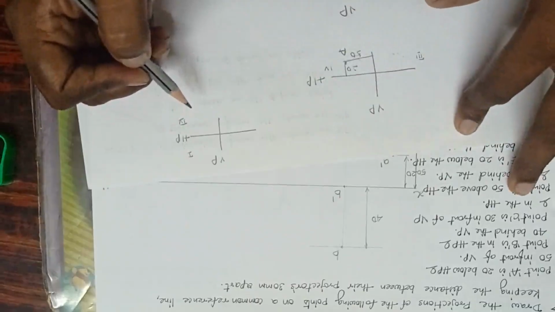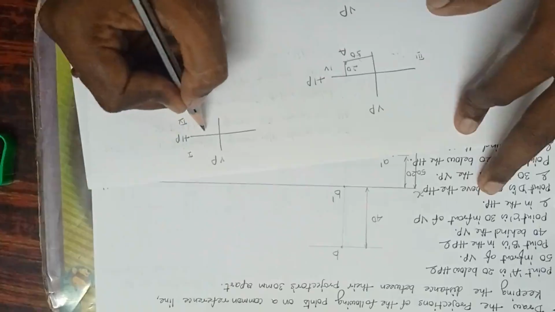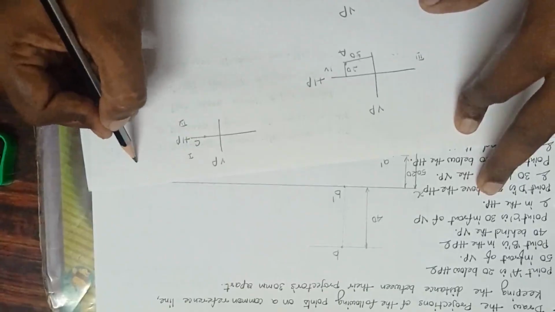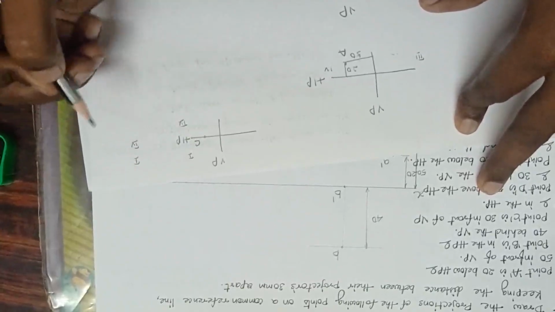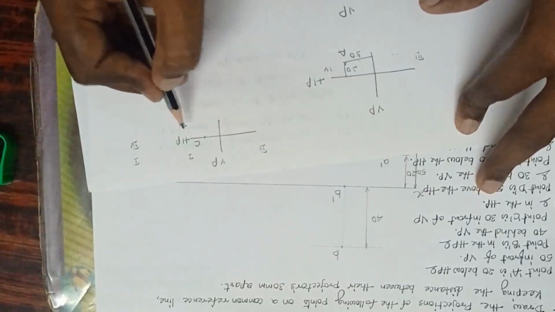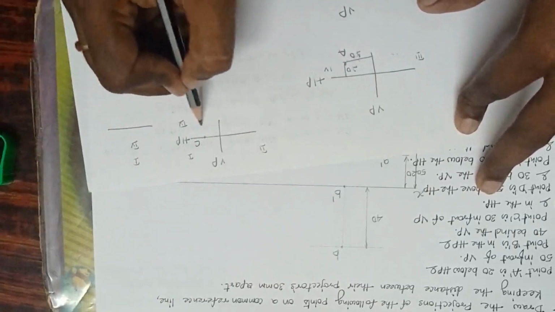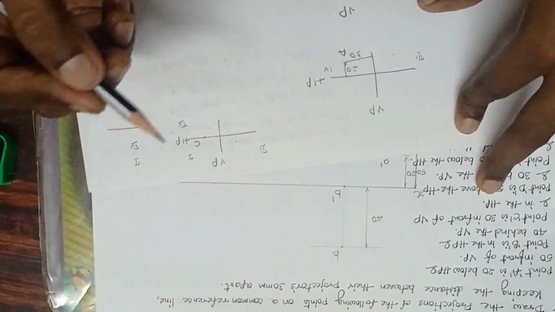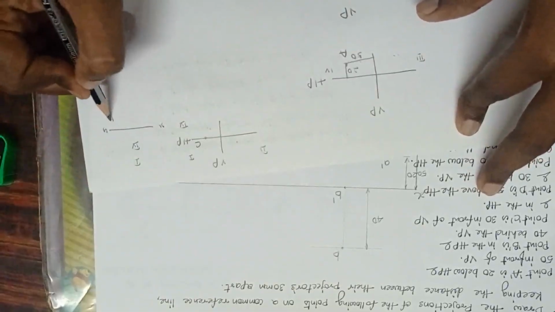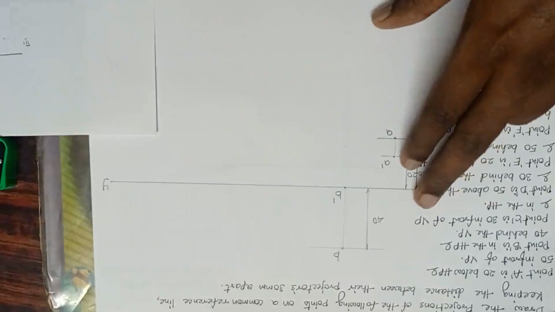Let me check the distance from HP. What is it telling? It is in the HP. So the point is in the HP here itself. This is the point C. So I can draw in the first quadrant or fourth quadrant. Okay, I'll draw the fourth quadrant because second and fourth are very easy, because the planes fall in the same position. This is HP, this is VP, falling on the same position. So both are below.